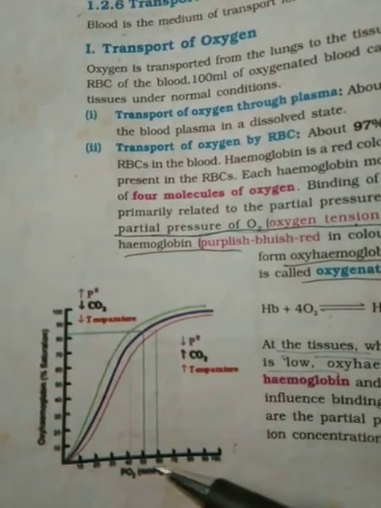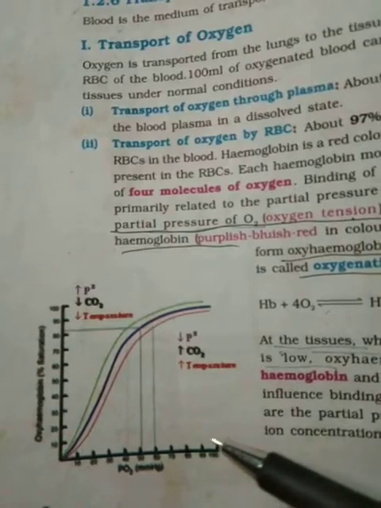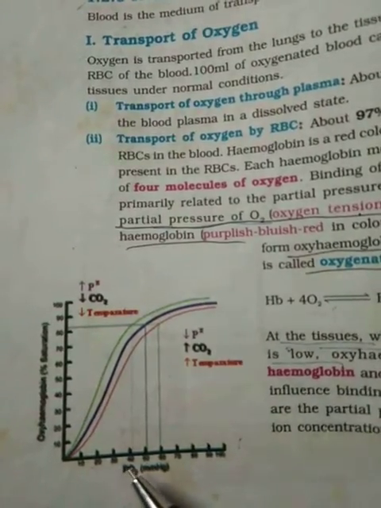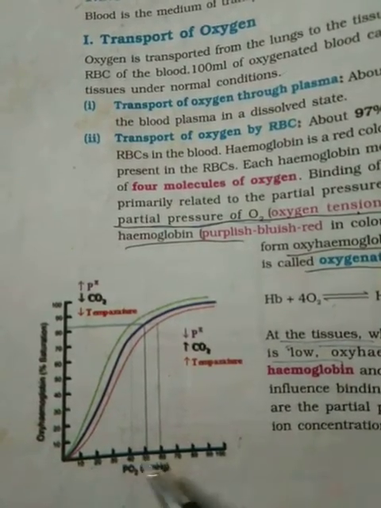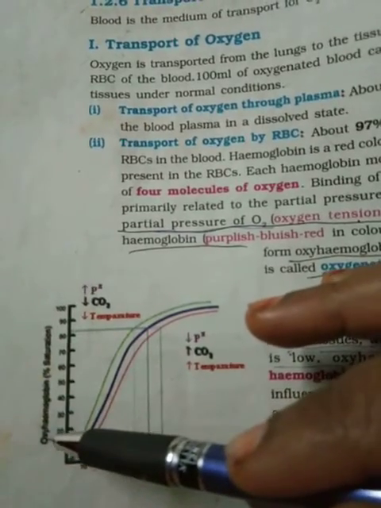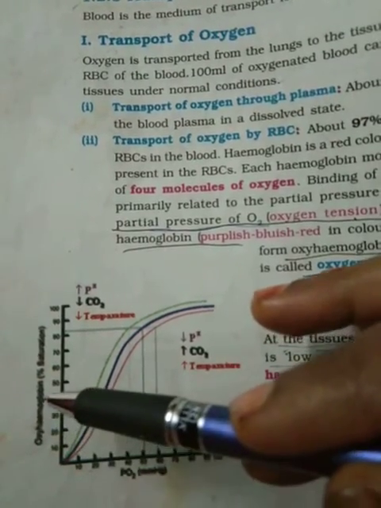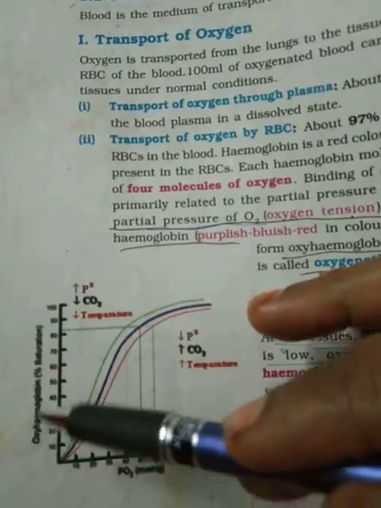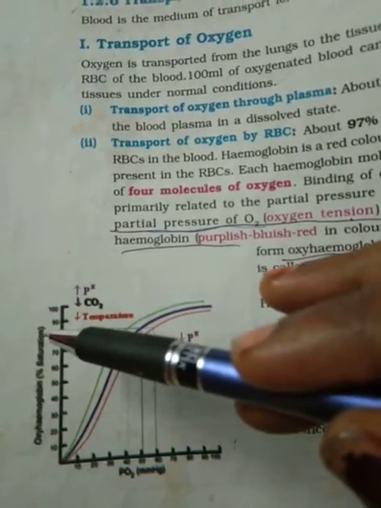This axis is the partial pressure of O2, and this is the oxyhemoglobin saturation, the hemoglobin saturation curve.